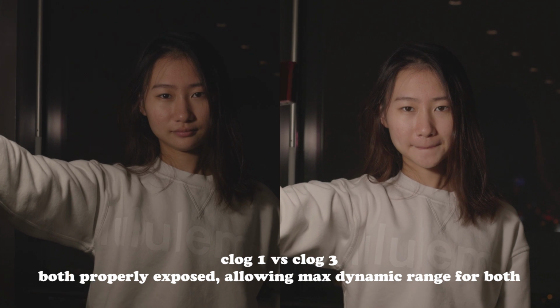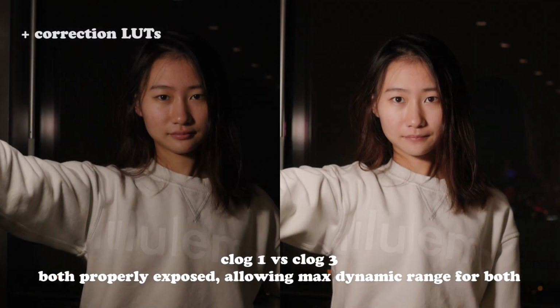Now the specs are all out of the way. Let's show some comparison footage so you guys can see what's the difference. So first, let's test the dynamic range between C-Log 1 and C-Log 3. And here's what it looks like.